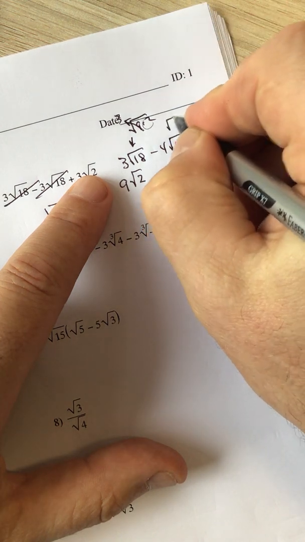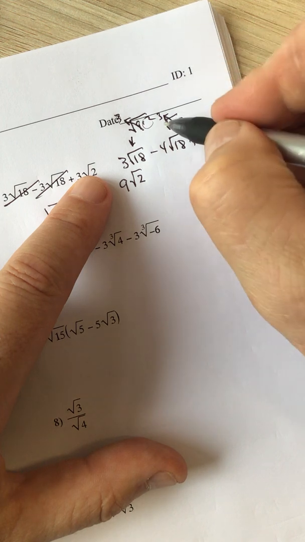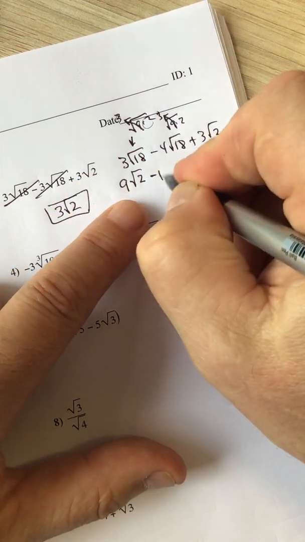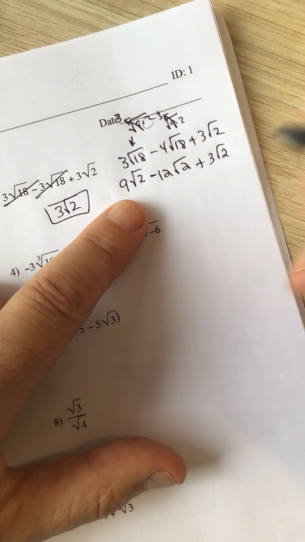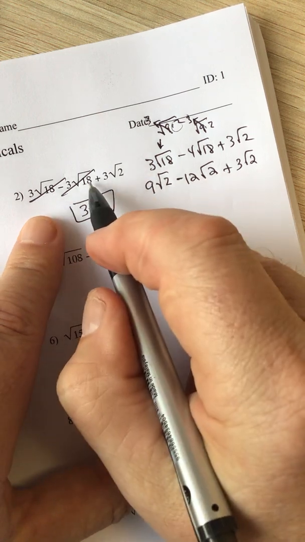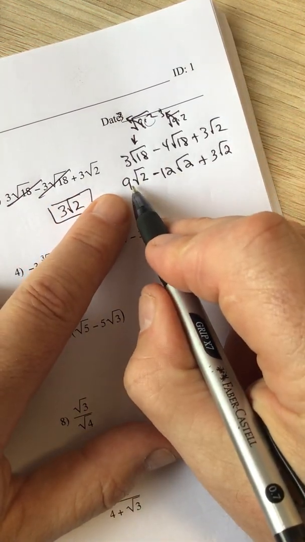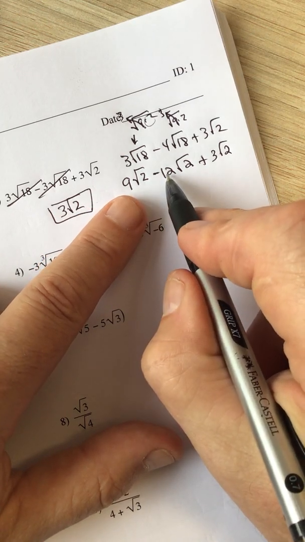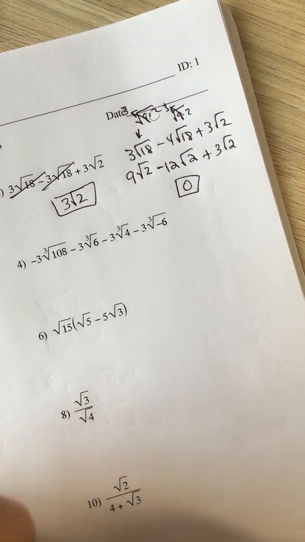Same thing happens with this 18. It was 9 times 2. The 9 can break out as a 3. So what's out there is 3 times 4, which is 12 square roots of 2. And then we have 3 square roots of 2. See, they were really all square roots of 2 in the first place. Okay, now we can add them together. So I have 9 of them minus 12 of them plus 3 of them. Then the whole thing would just be nothing.